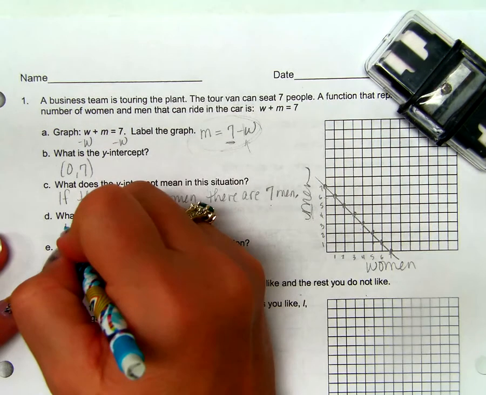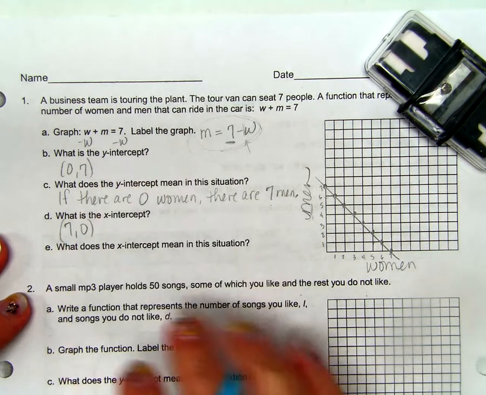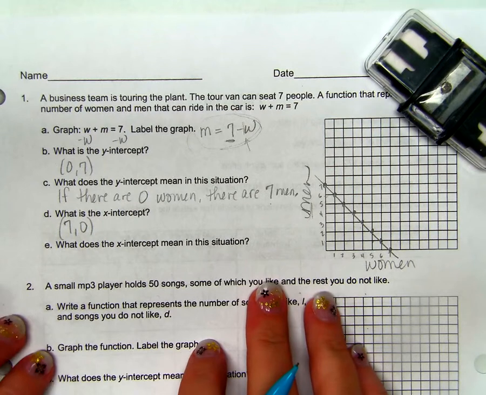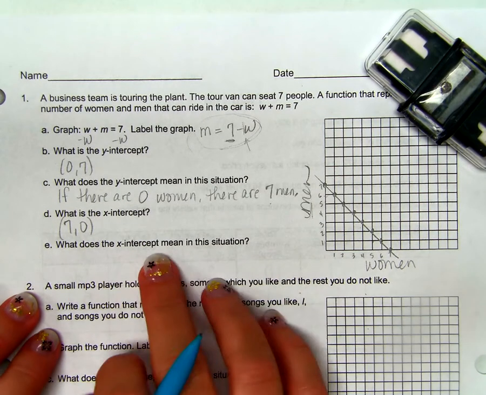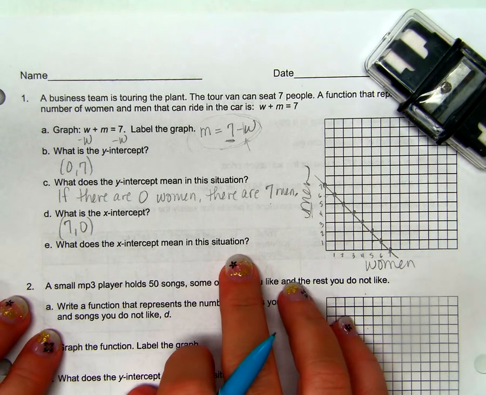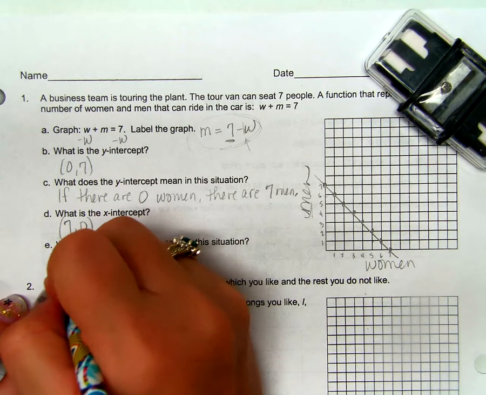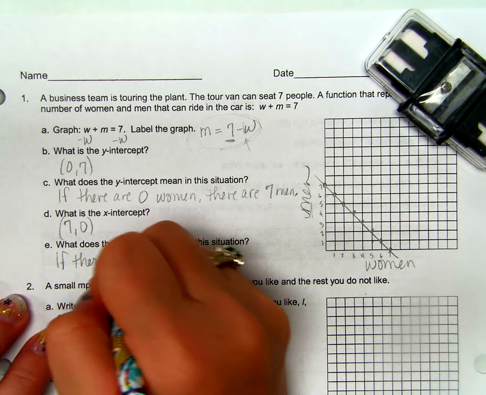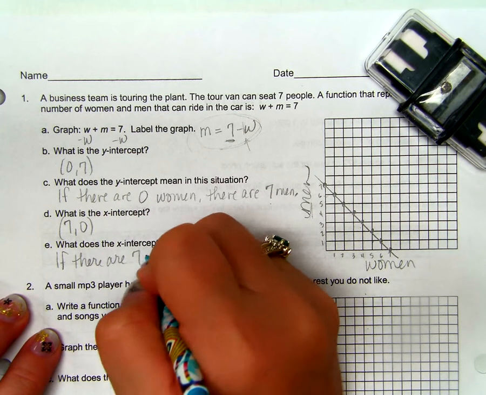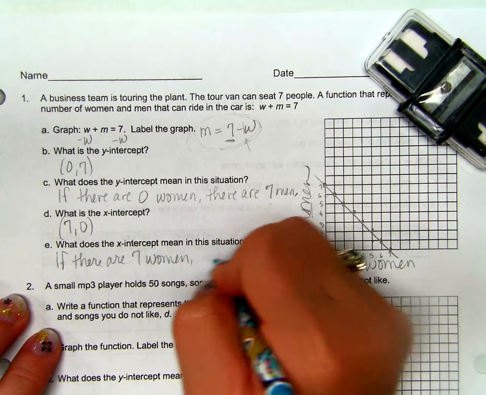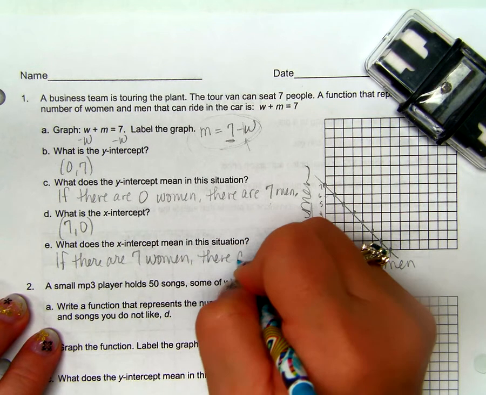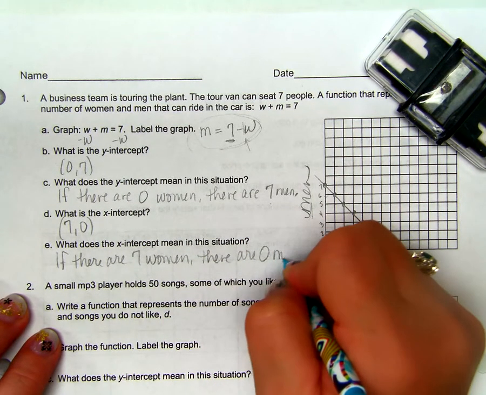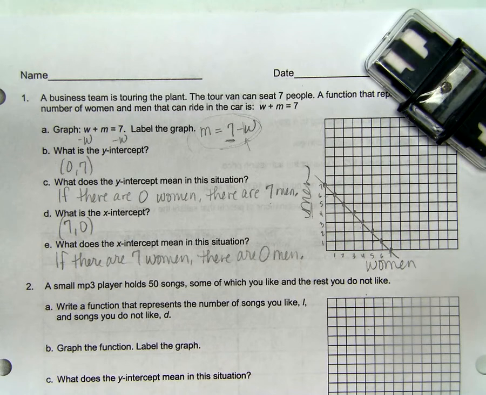7, 0, 7, 0. Again, it's a point, and we write it as a point, right? What does the x-intercept mean in this situation? Acceptable?